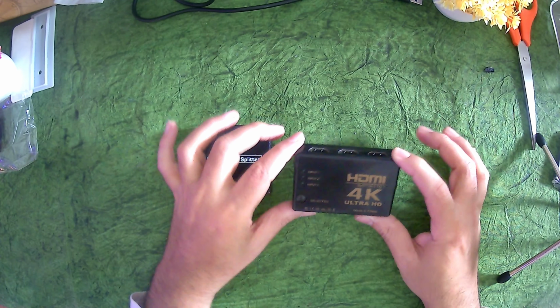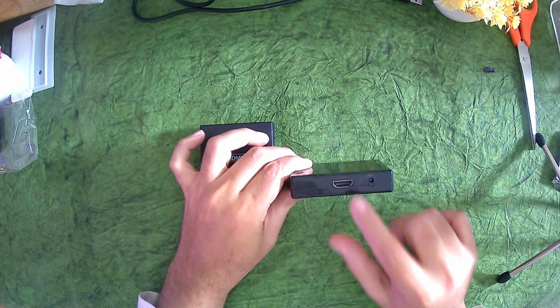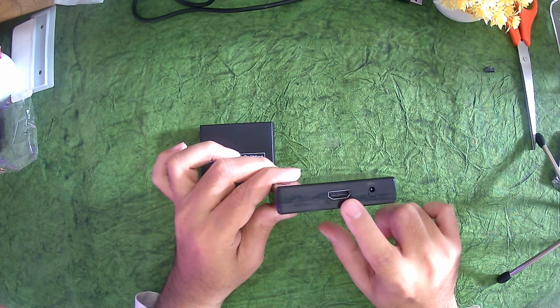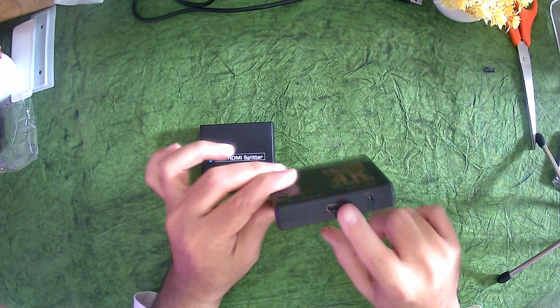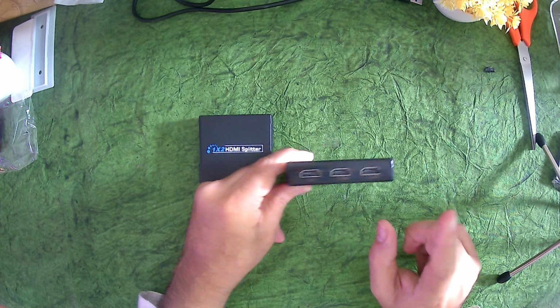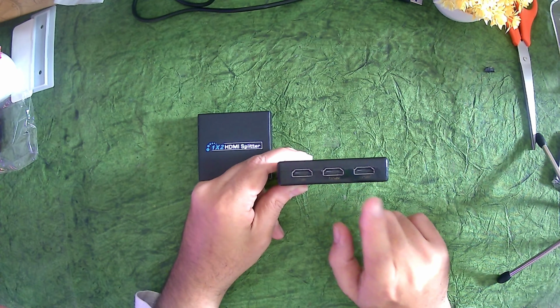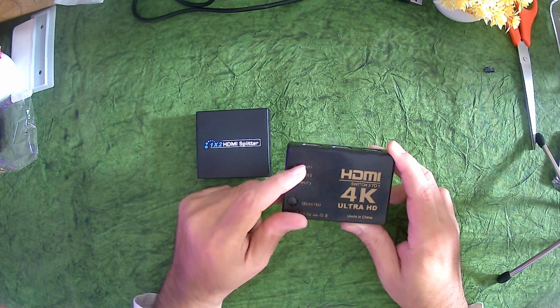And what is an HDMI switcher? Here you have one output. Instead of two, you have one output and you have three inputs. You can connect a Fire TV, a set-top box, a computer, a Miracast, whatever you want. You can connect that and there are three inputs.